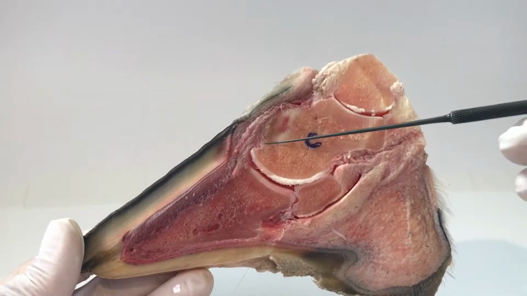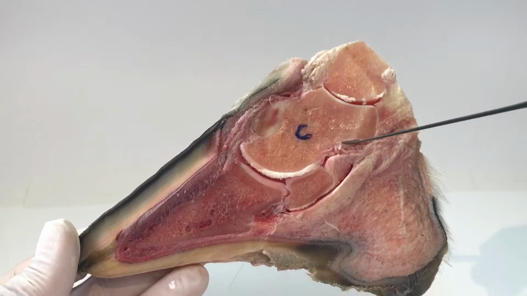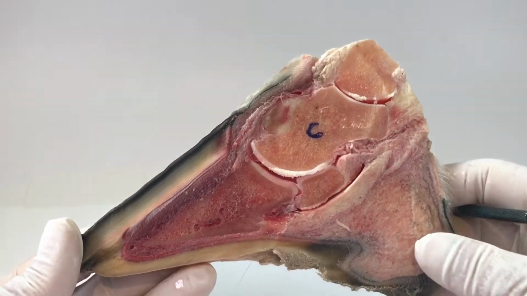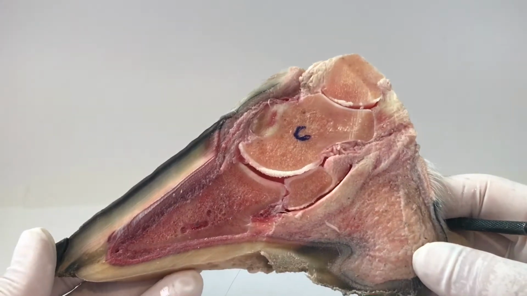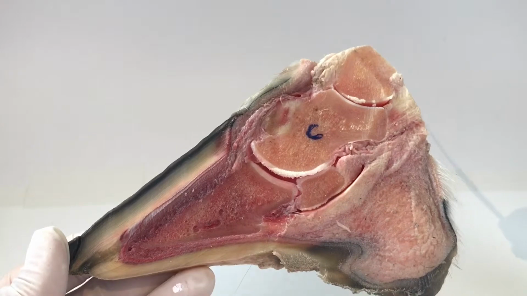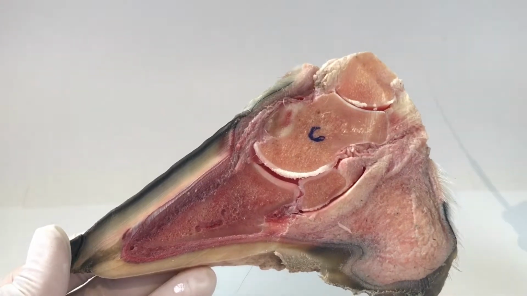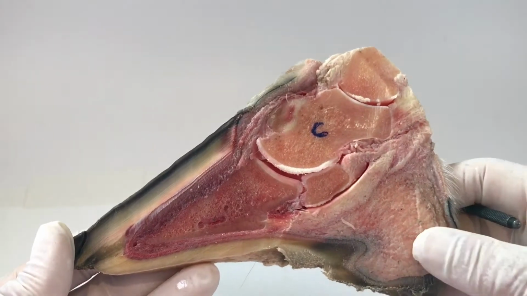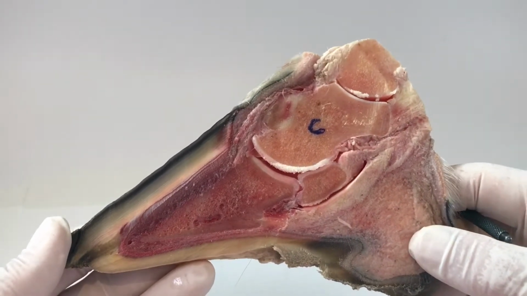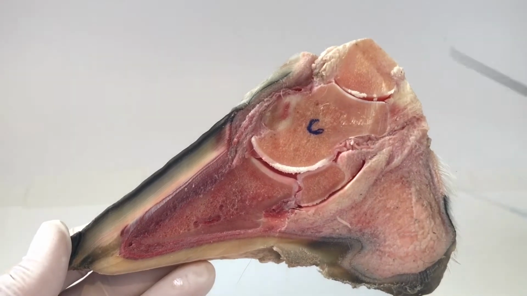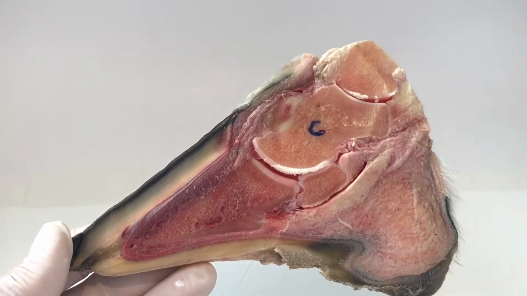Please have a look at this part here of this bone. So what we have here is a parasagittal section, and what that means is that it's not straight down the middle of the hoof, it's to the side of that halfway point. So we are not looking at a section that we would expect to see in all the textbooks, because normally they are straight down the middle. So bear that in mind when we talk about where we're looking.